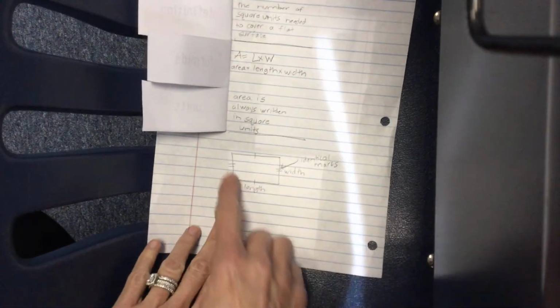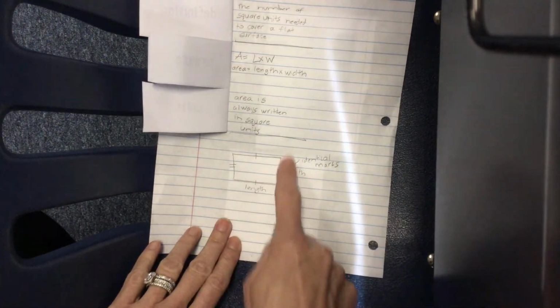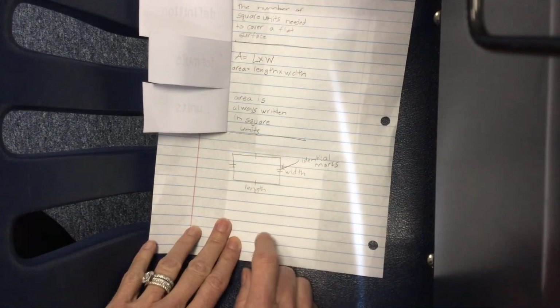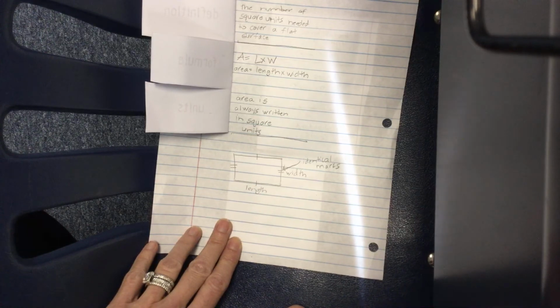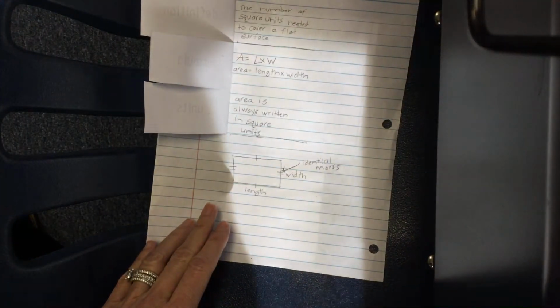So some things we've learned is that length is how long something is, and width is how wide something is. And we also learned about our identical marks, which we'll see continuing on into the future.